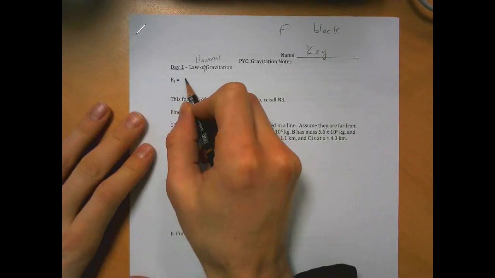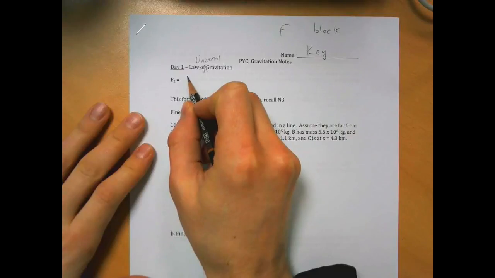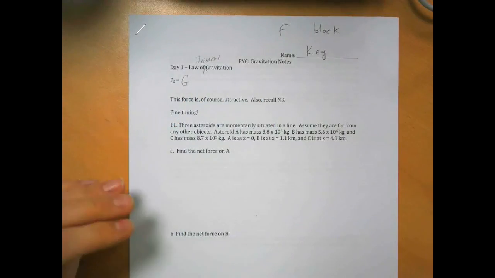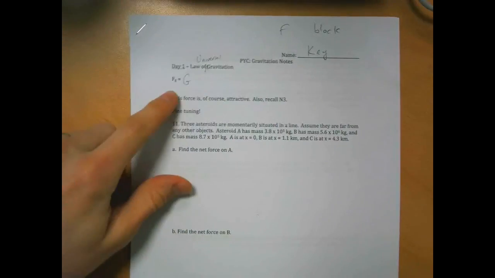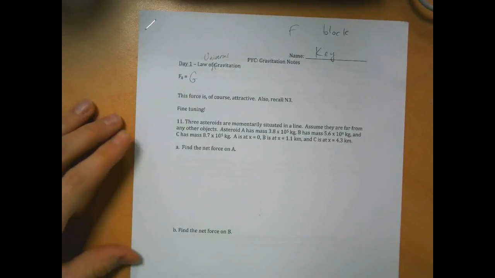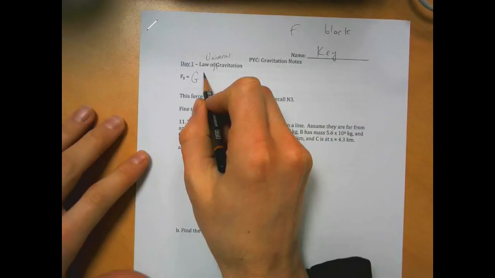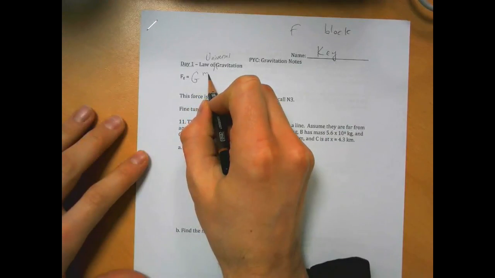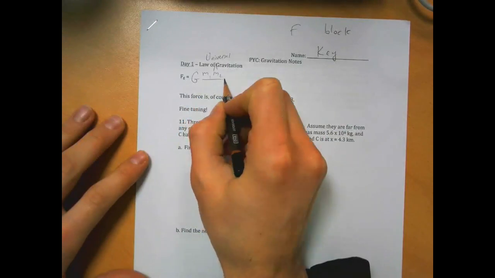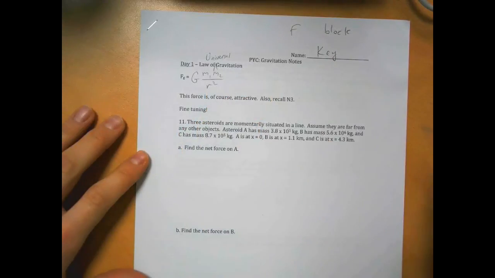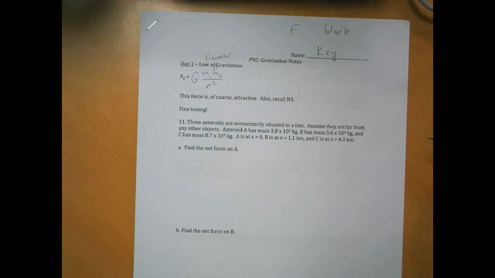So the law of gravitation, this constant, capital G, Newton didn't know what G was. What Newton said is that the gravitational force between two particles is directly proportional to the product of their masses and inversely proportional to the square of the distance between them.